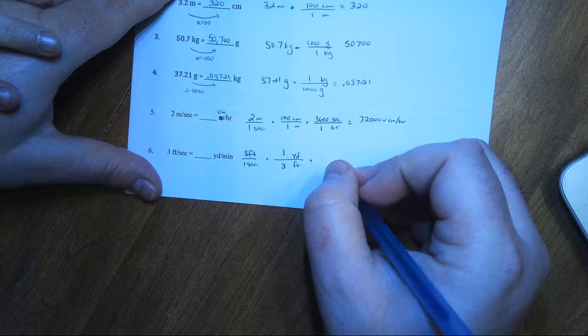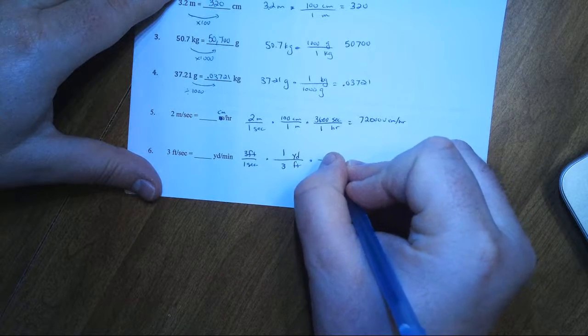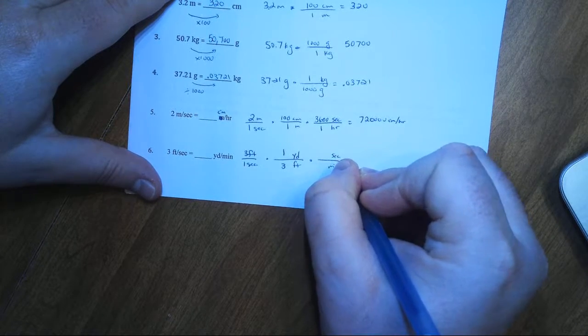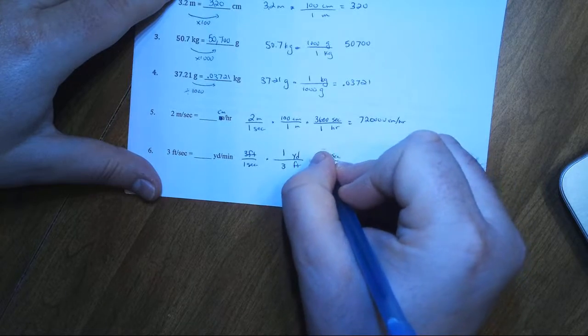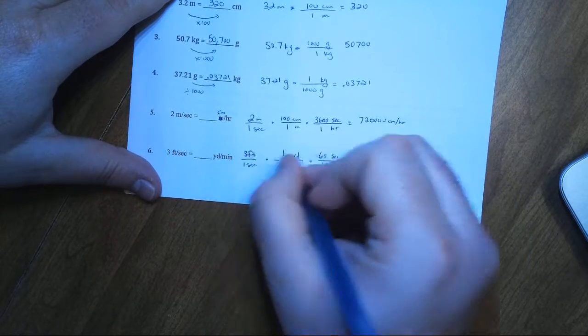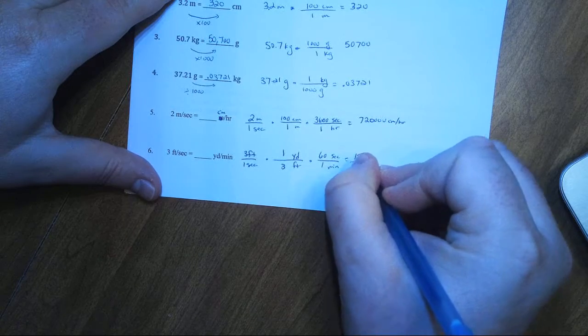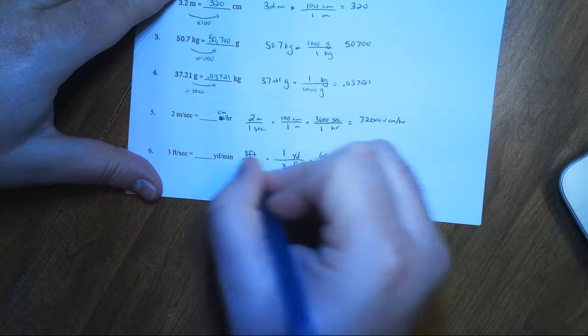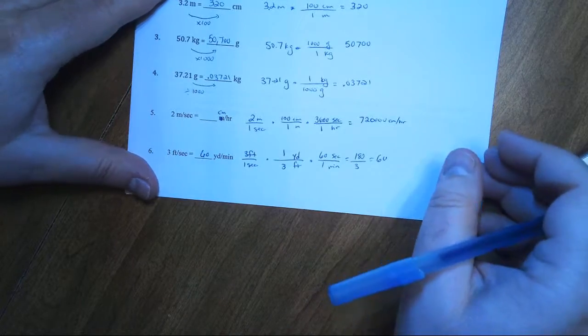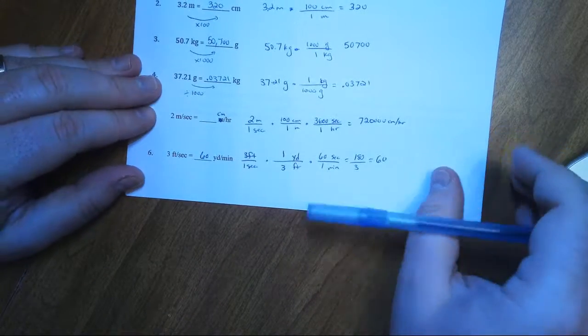And then we want to convert seconds into minutes. So we want seconds on top, minutes on the bottom. So seconds cancel. And then it's 60 seconds in 1 minute. Now, the 3's are going to essentially divide out. So 3 times 60 is 180 over 3, which is just my 60, and then this is 60 yards per minute. All right.